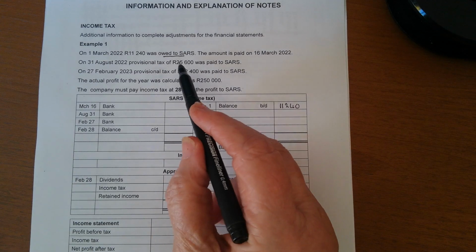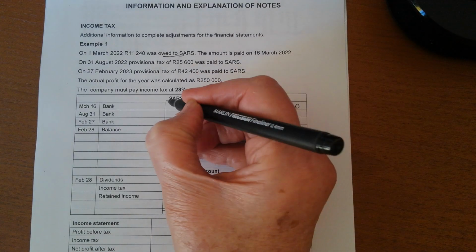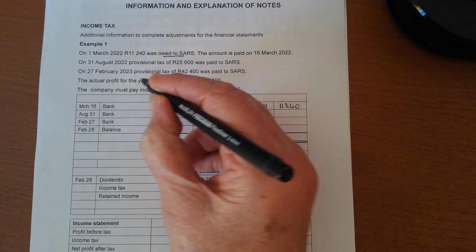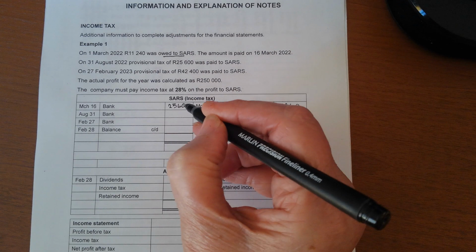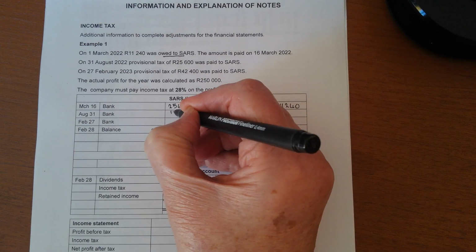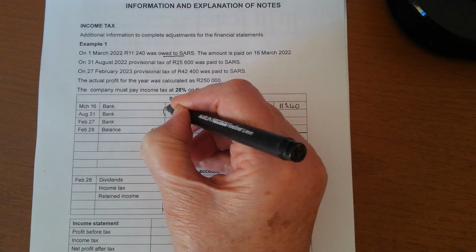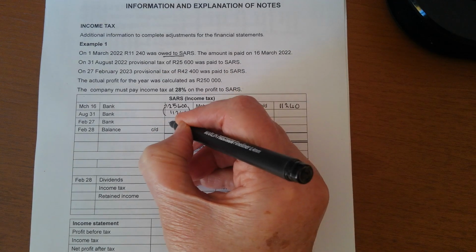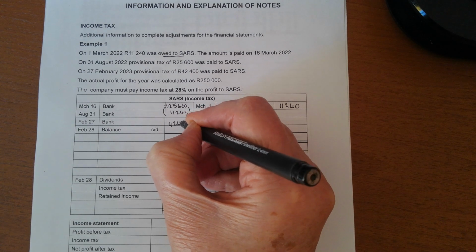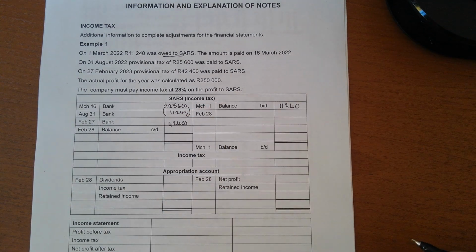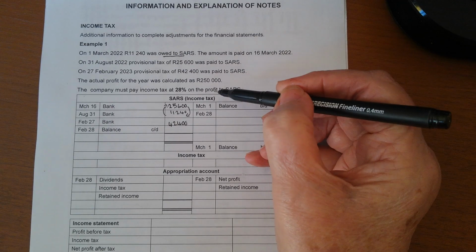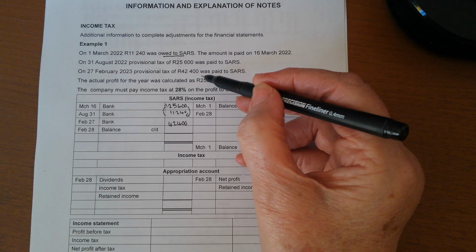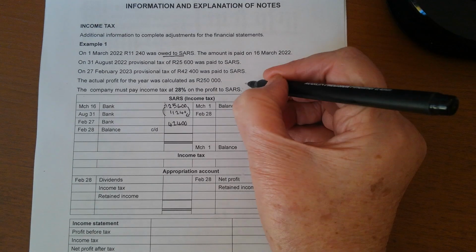So on the 31st of August, we paid 25,600, and then we paid 11,240, and on the 27th of February we paid 42,400. Okay, the company must pay 25% tax to SARS. The actual profit is 250,000.